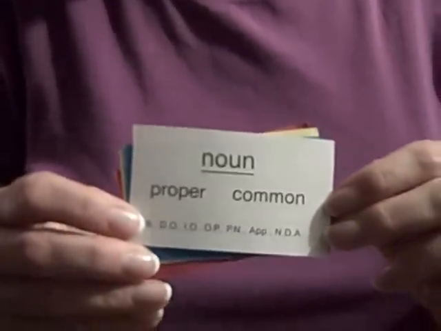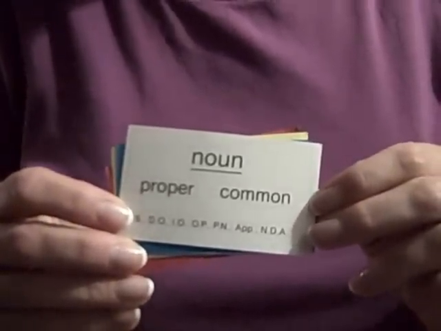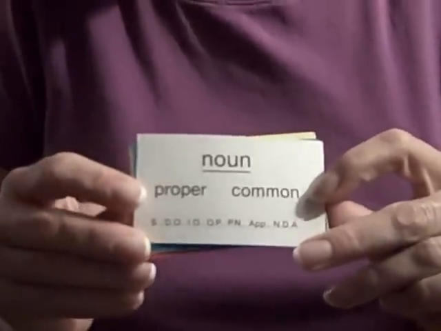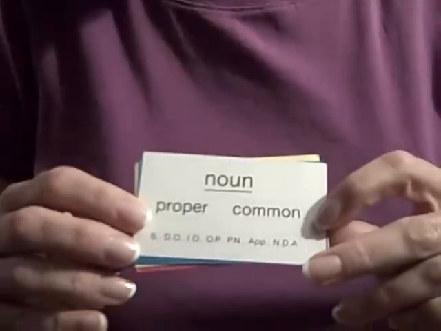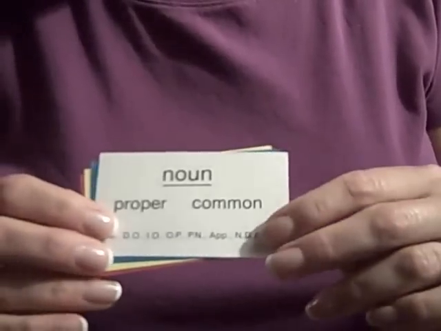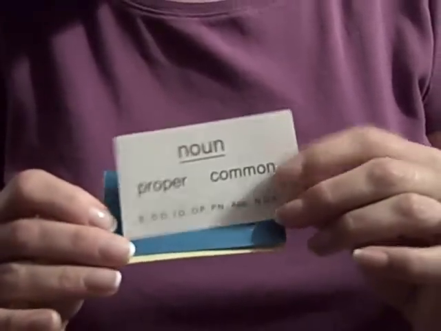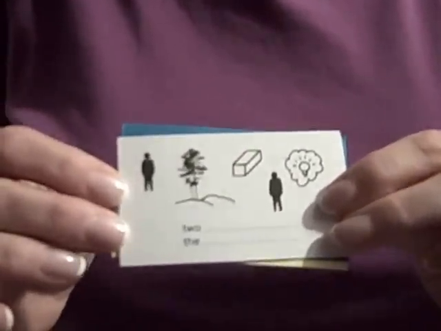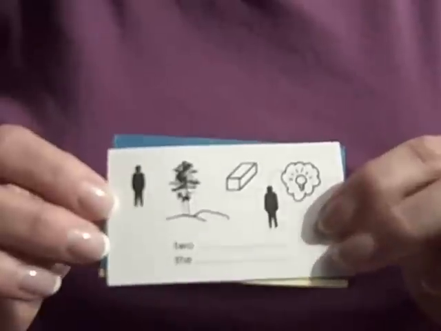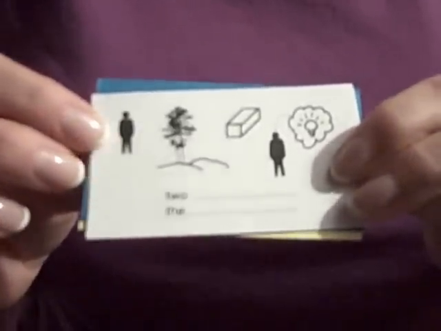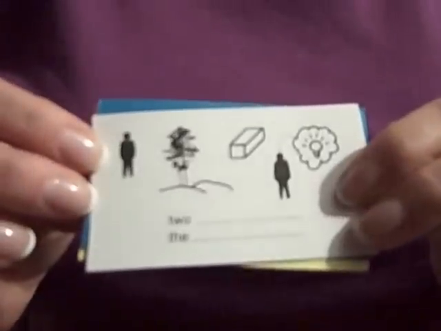And you can see that on the front of the noun card are the words proper and common. And that, again, is a prompt for the student to understand what type of classification of nouns there are. There's also some additional information on the bottom, but that is used for a different game, and so we won't address that today. If you flip the card over, though, you can see that there are some pictorial prompts for the student. And here, these prompts help the student to remember that nouns are words that either have to do with persons, places, things, or ideas.